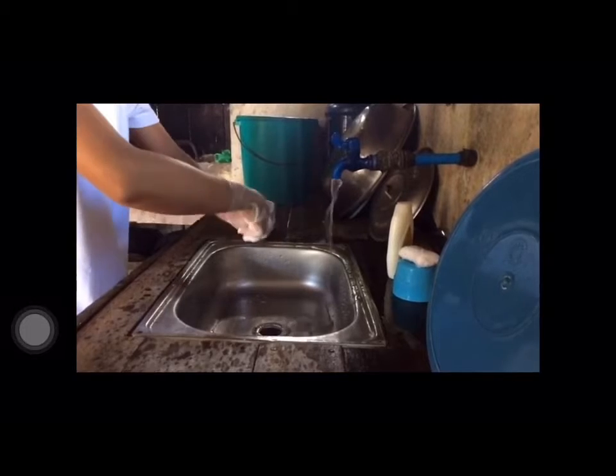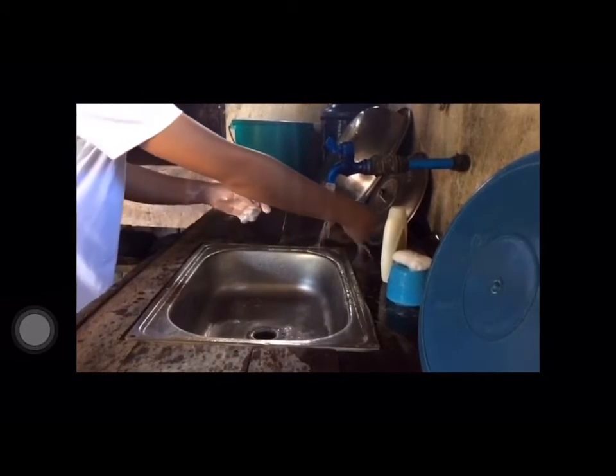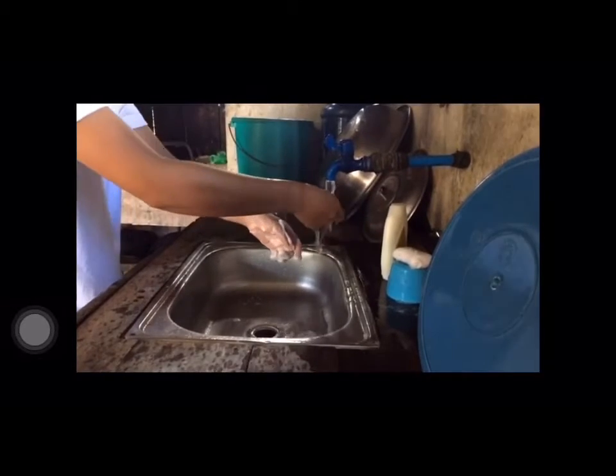Holding your hands and forearm lower than your elbow, rinse thoroughly, starting at one elbow and moving down the arm. Then repeat the steps for the other arm.